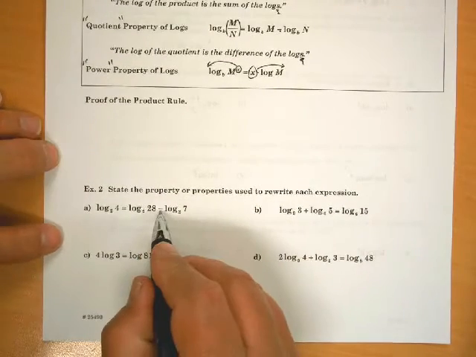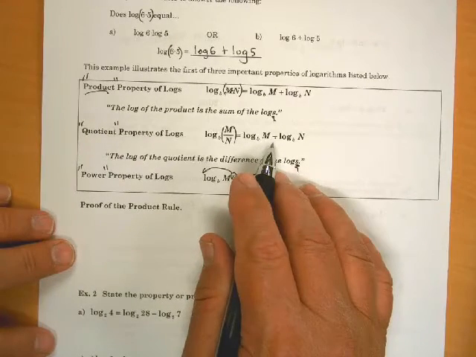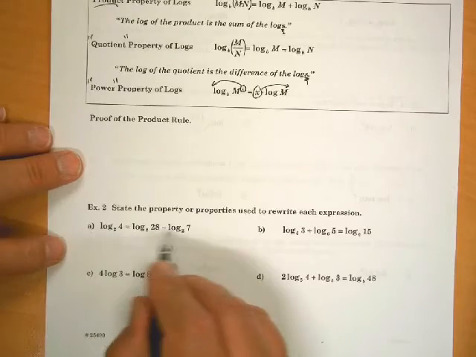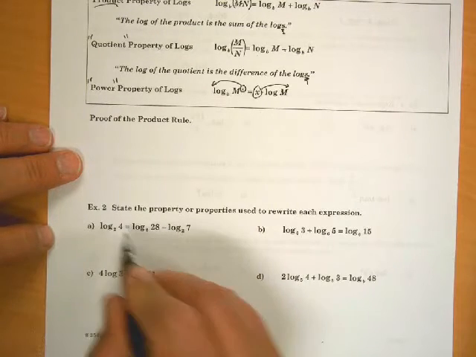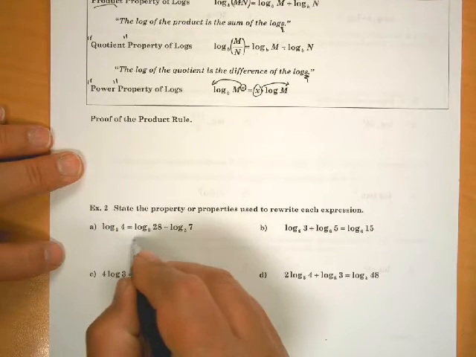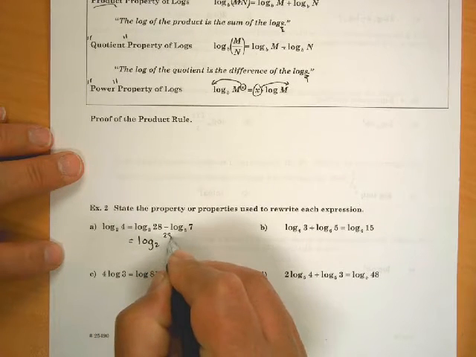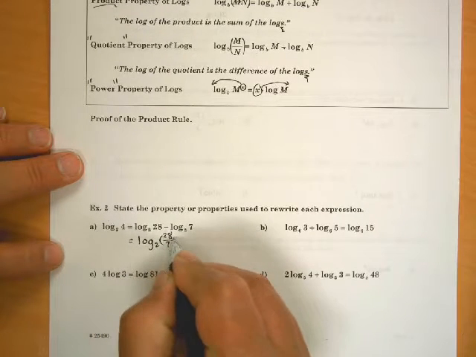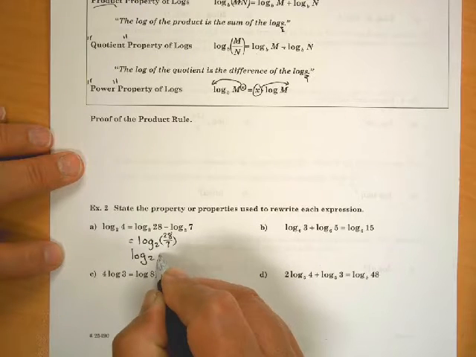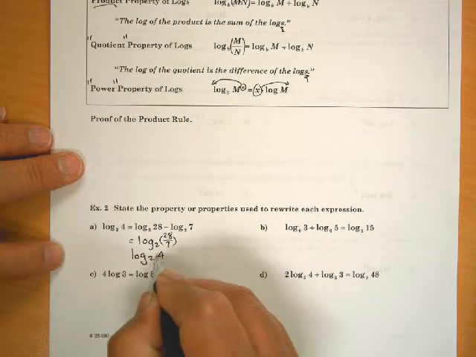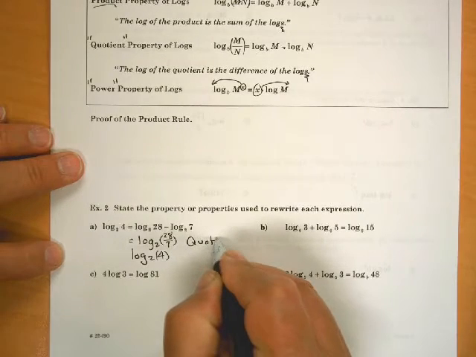Well, we have a minus between the logarithms. That's a characteristic right here, so that's a little bit of a hint. We have separate logarithms, and if we divide 28 by 7, we get 4. So let me show you that one. We're going to consolidate this. Log base 2 of 28 over 7. And that gives log base 2 of 4. You can see it's simplified there. And that was the quotient rule that allowed us to do that.